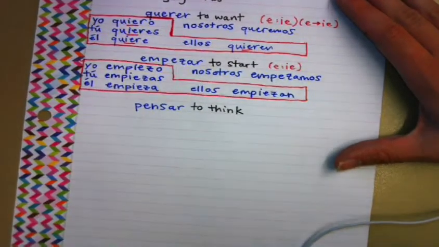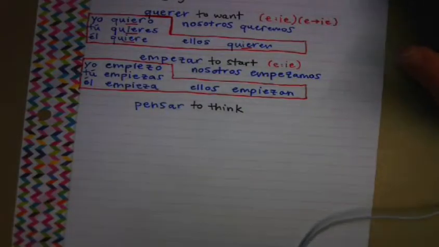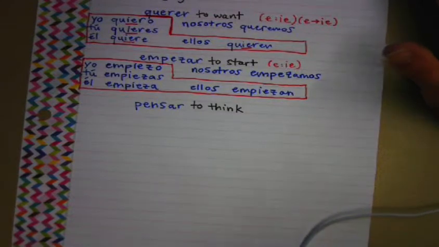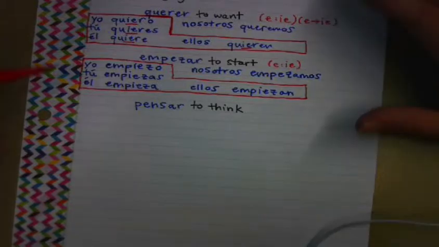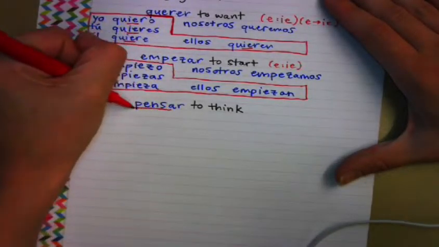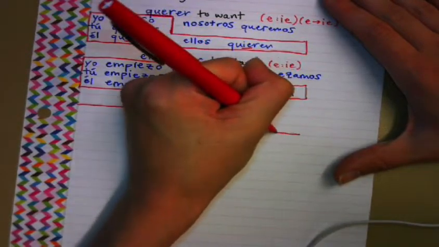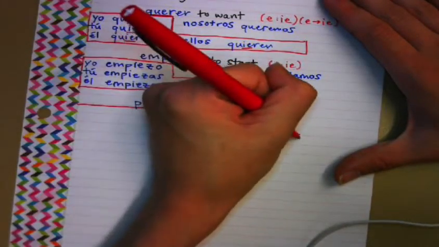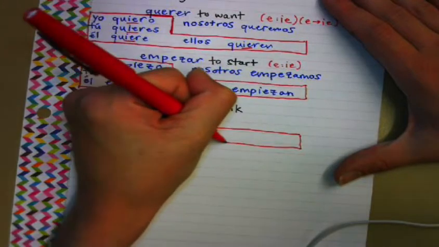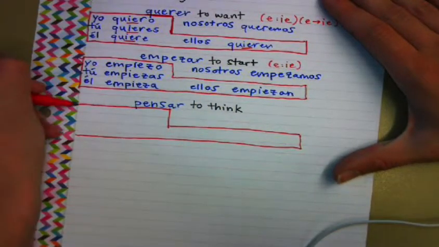And you can go ahead and think about how that verb would be conjugated just off the top of your head. But what I want you to do is go ahead and write out the conjugation for pensar on your notes page. And I will be checking for that when you get to class, when I see you again.